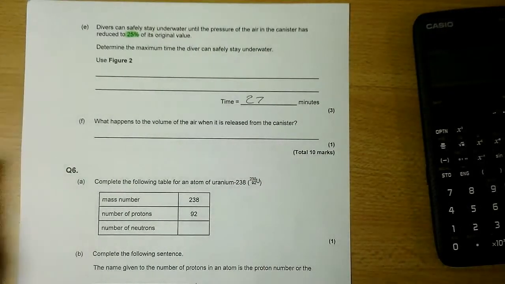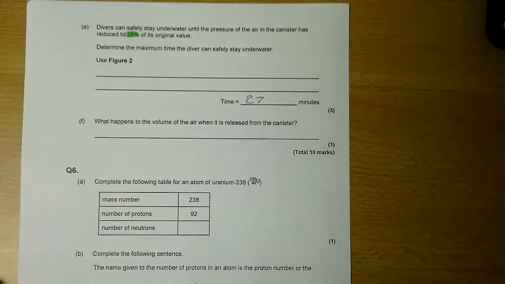Okay, so that should be your whole test gone through, so you need to go and do your target work based on what you need to do from yours. You should have corrected everything in your test, so go on to do your target work now.